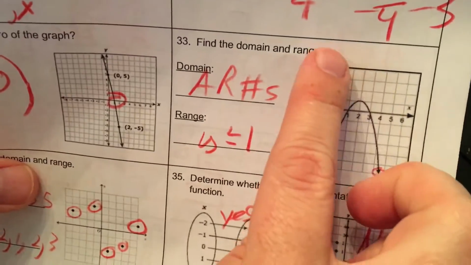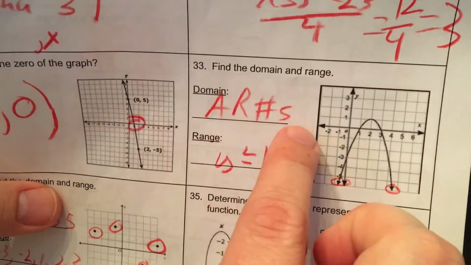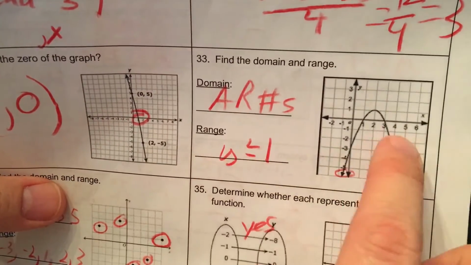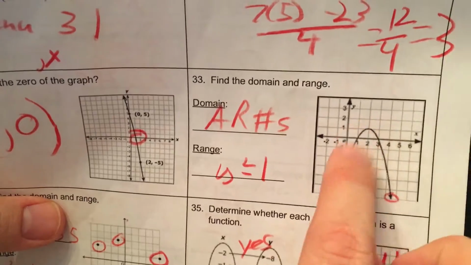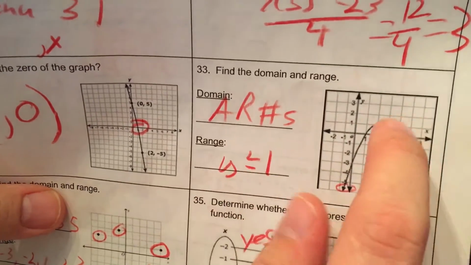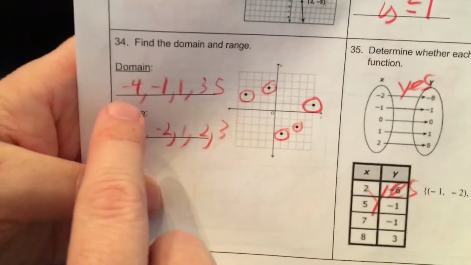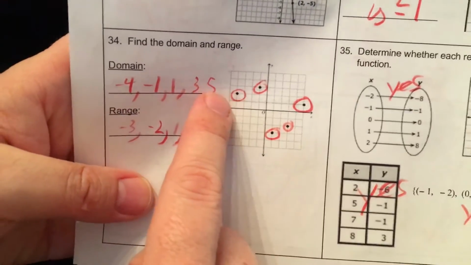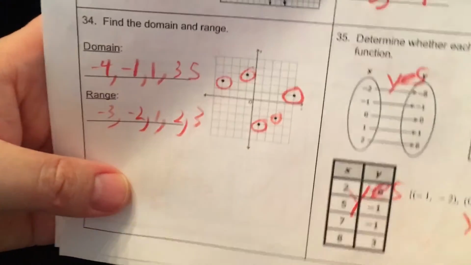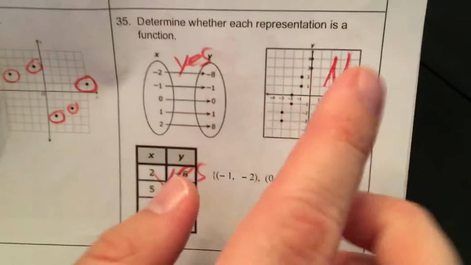Domain for a quadratic, doesn't matter if it opens up or opens down, is all real numbers. The range, you look for where it turns around. If it goes down, it's less than. If this were going up, it would be greater than or equal to. The domain and range on this one, since it's all separate, they are separate lists of the X values and then the Y values. And then on this last one, is it a function?